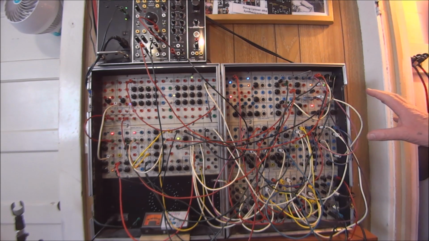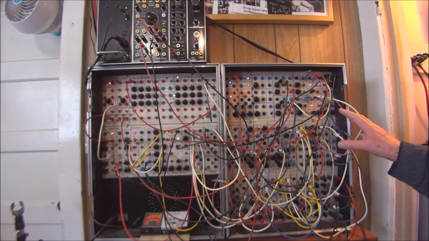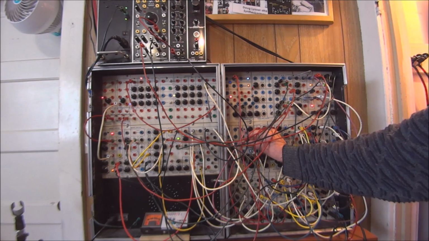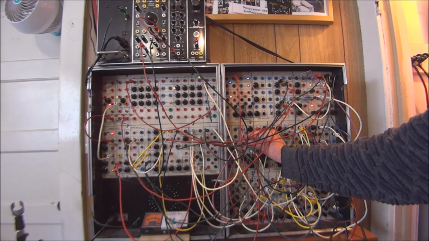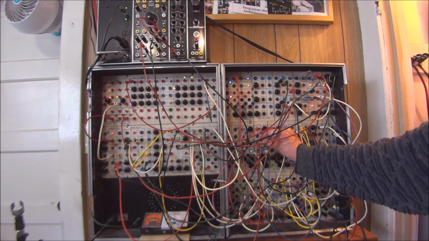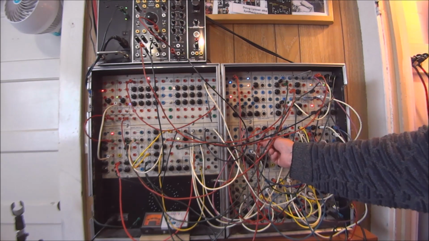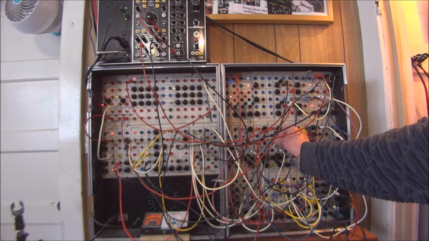So those are the gated ones. Now we have the ungated ones. There's the second one. And the third.